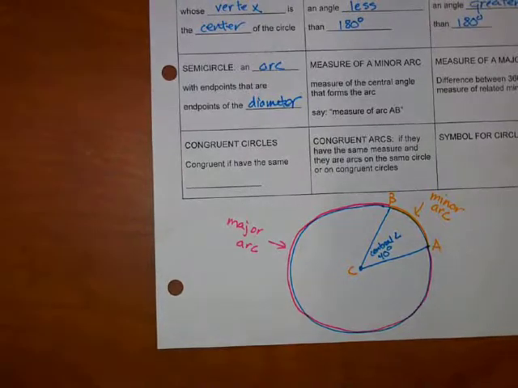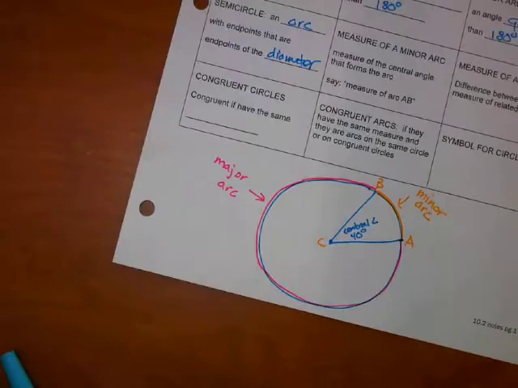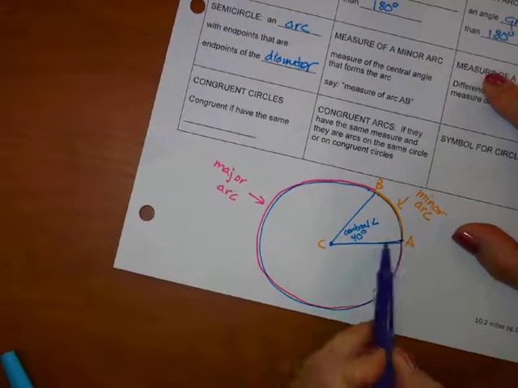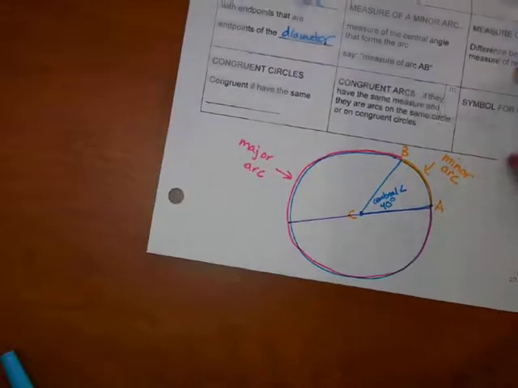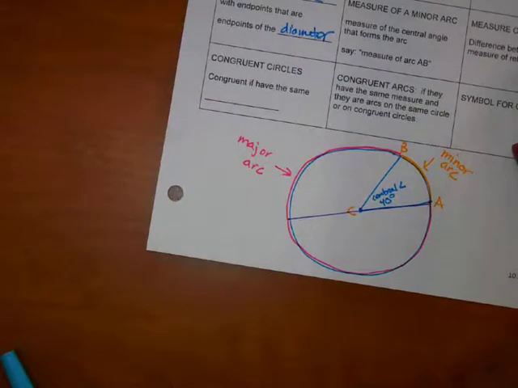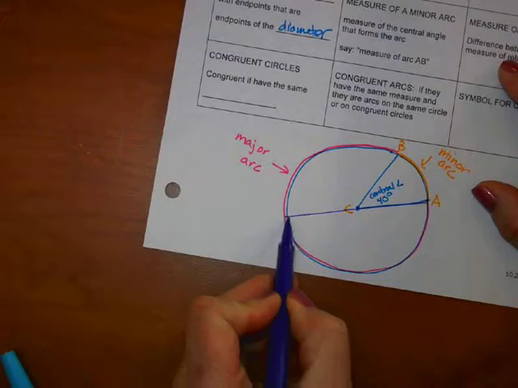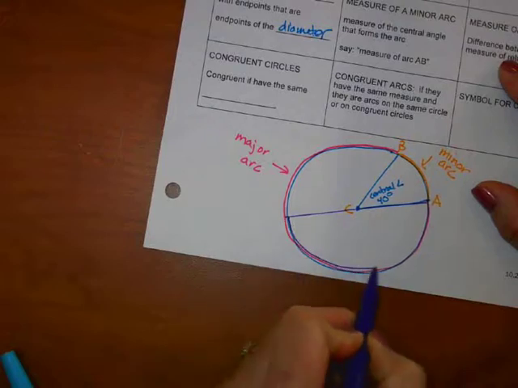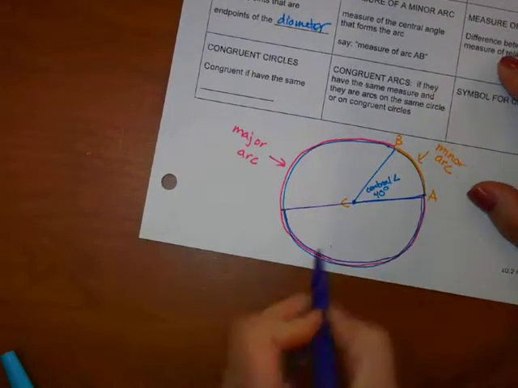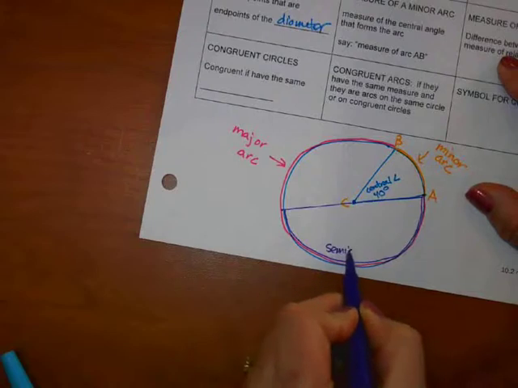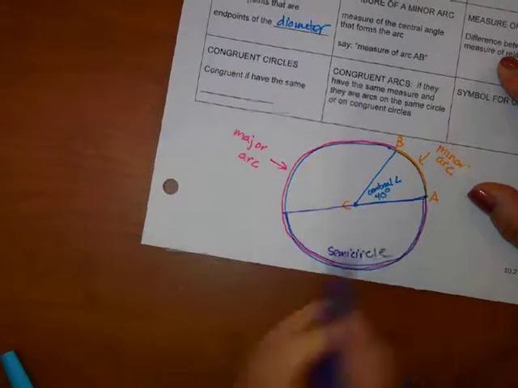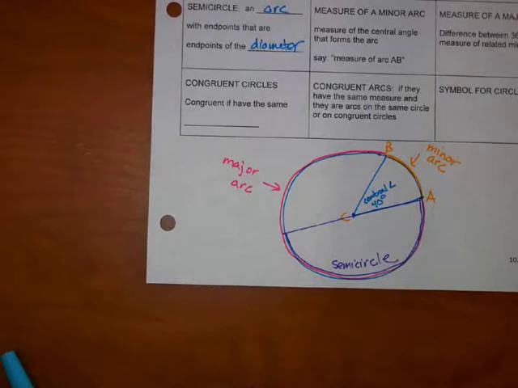Maybe you don't really have to, but you could just extend your side here, your radius. You can extend your radius, and if you just want to draw it on the inside of your circle, whatever. Most of you probably know what a semicircle is. It's an arc. Its endpoints are the diameter, which we'll talk about the measure of that in a second.